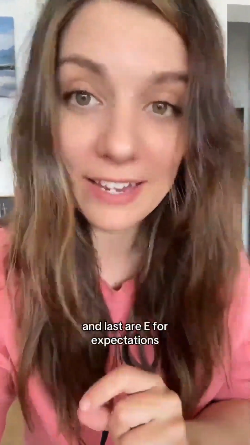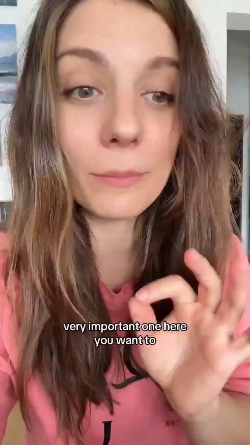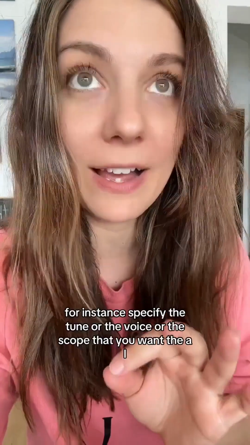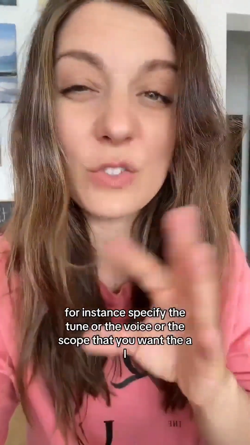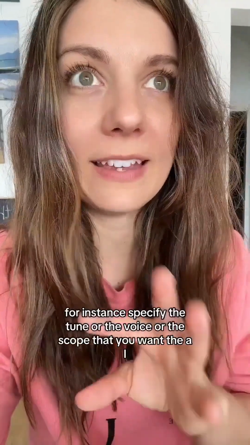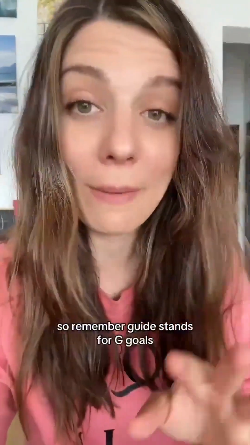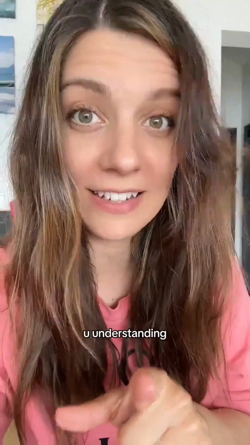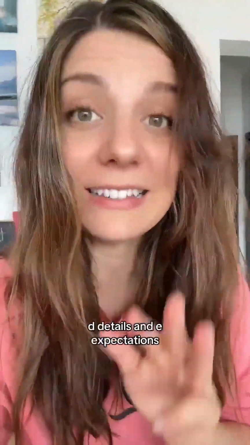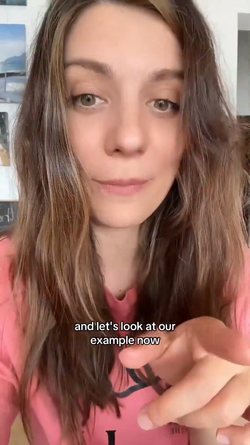And last is E for expectations. And this is a very, very important one. Here you want to, for instance, specify the tone or the voice or the scope that you want the AI to use in order to, in this case, compose the email. So remember, GUIDE stands for G, goals, U, understanding, I, instructions, D, details, and E, expectations. And let's look at our example.